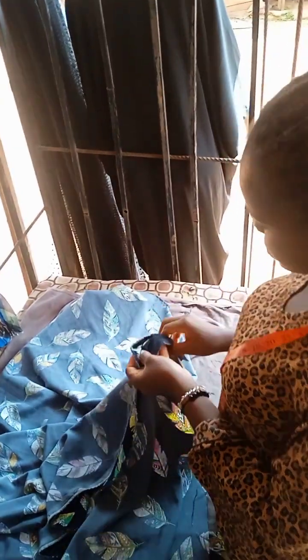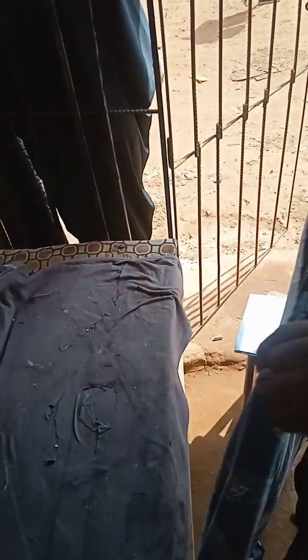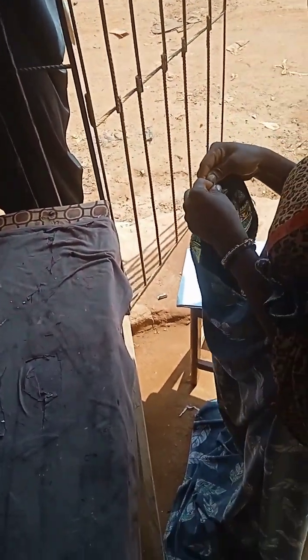So, guys, today I want to teach us how we can cut this amazing gown, two-step gather. Not really two-step, but it's like a curve. The gather goes round and goes up a bit. It's like a curve gather, but it seems like two-step.